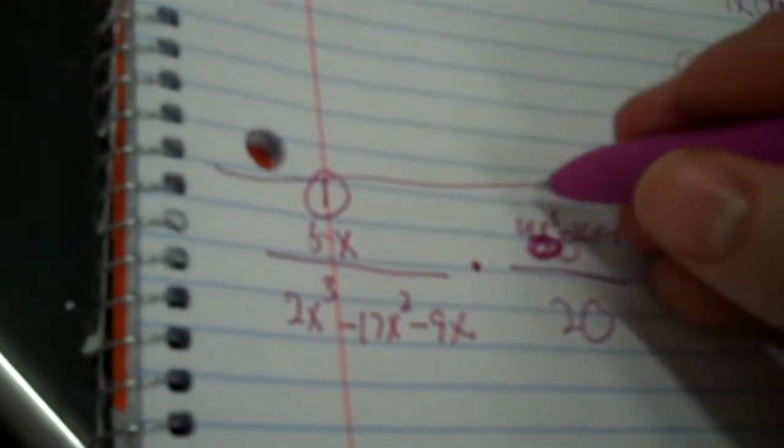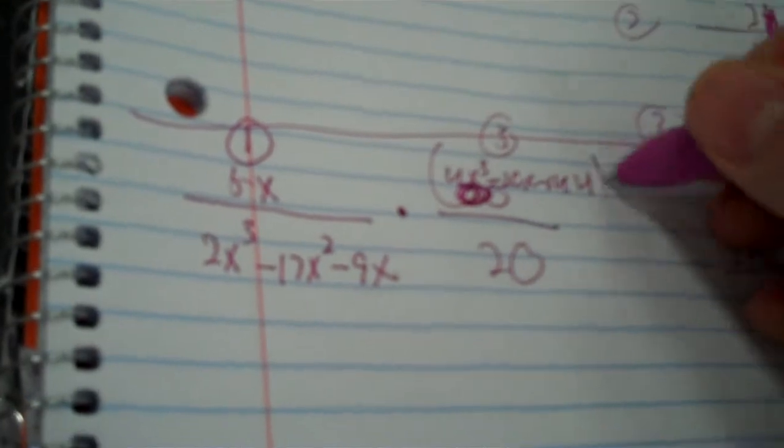Okay, 5x is just one term. There's no plus or minus signs, okay? So we don't put one term in parentheses. Actually, if it's just one term, we're just going to bring it over. Okay, this is 3 terms, so I'll parenthesize that. I need to try to factor that. This is 1, 2, 3 terms. I need to try to factor that. And 20 is just one term, so I just bring the 20 over.